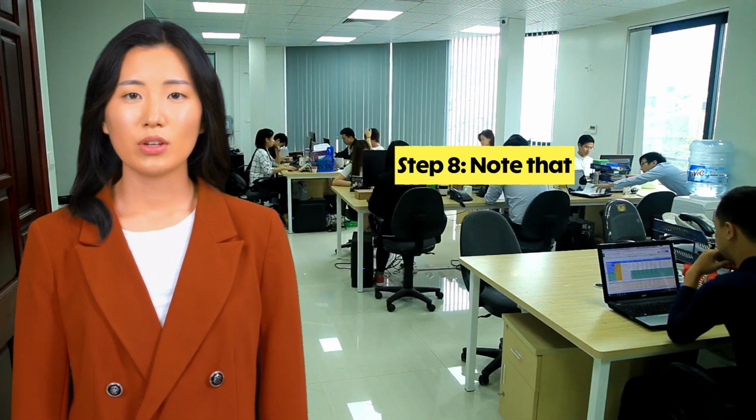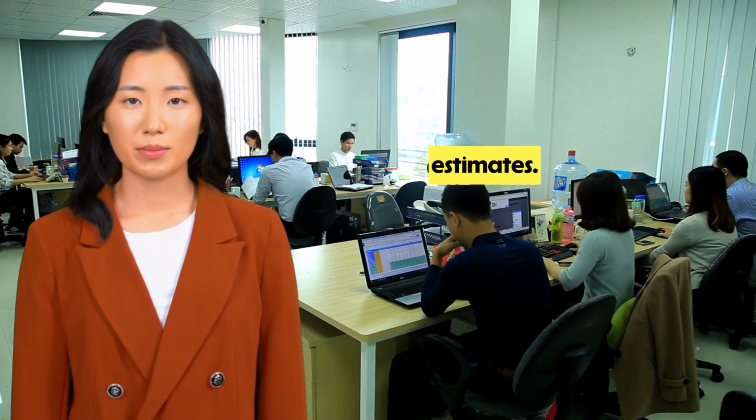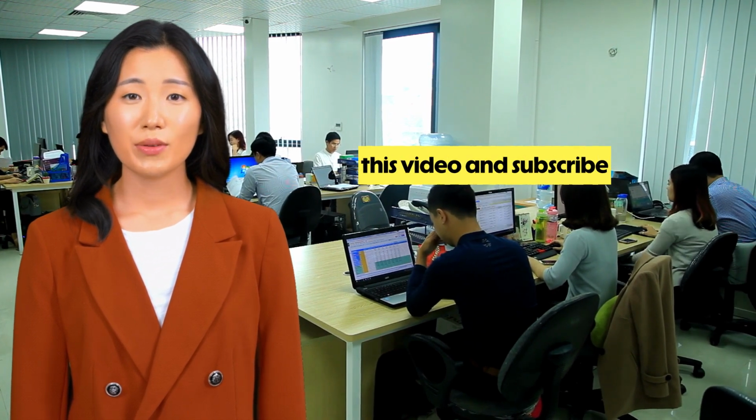Step 8. Note that completely denying location access may limit Instacart's ability to show nearby stores and provide accurate delivery estimates.